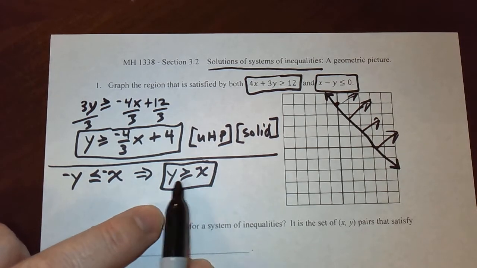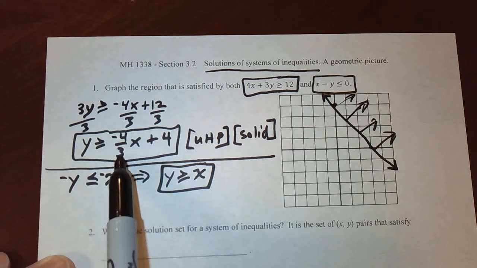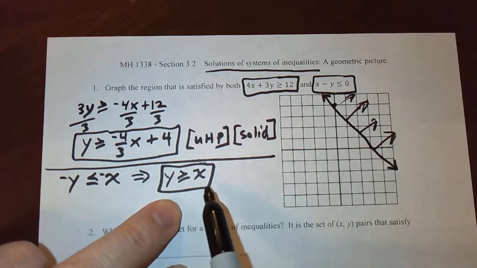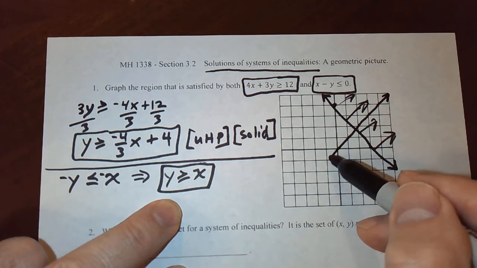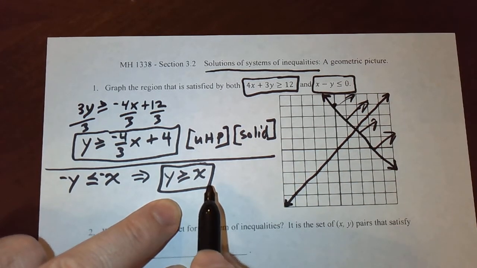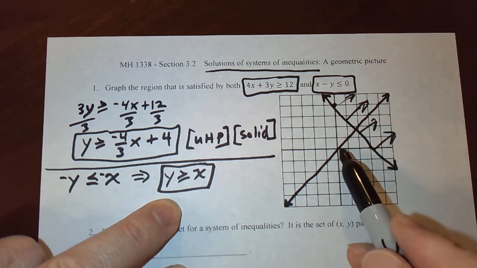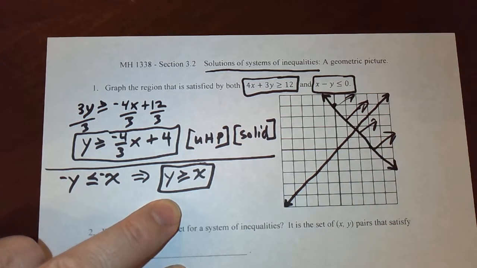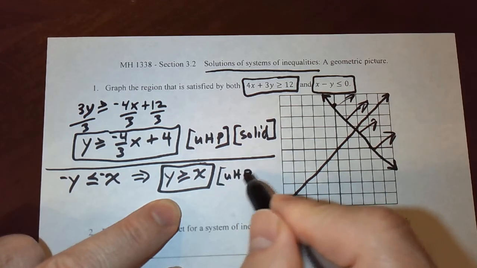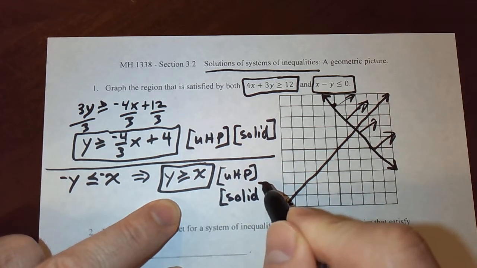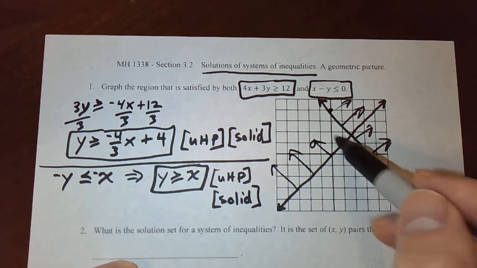So if I were going to graph the line associated with this, similar to what we did before, the line we did before is y equals negative 4/3 x plus 4. Now we're going to graph y equals x, and that line looks like this, the 45-degree angle line. It has a y-intercept of 0 and a slope of 1. So go up 1 over 1, up 1 over 1, or down 1, left 1, down 1, left 1. And it's an equal, so we do the solid line, and it's greater than or equal, so we do the upper half plane, and I'll go ahead and write solid. So what's the upper half plane going to look like? It's going to look like this, this, this, this, that.